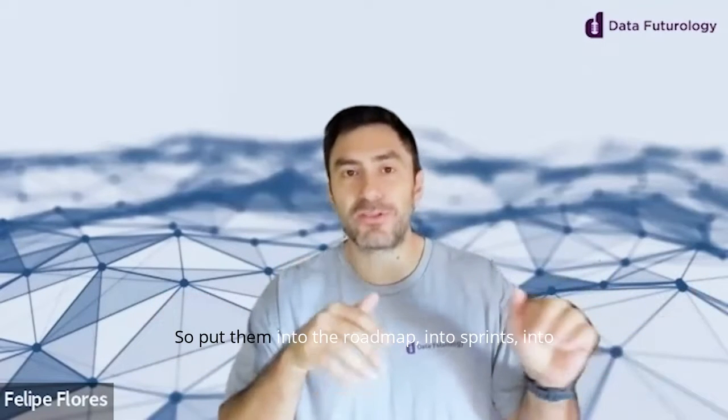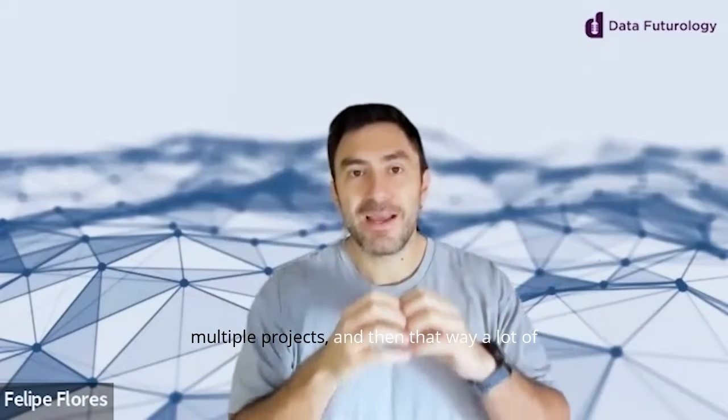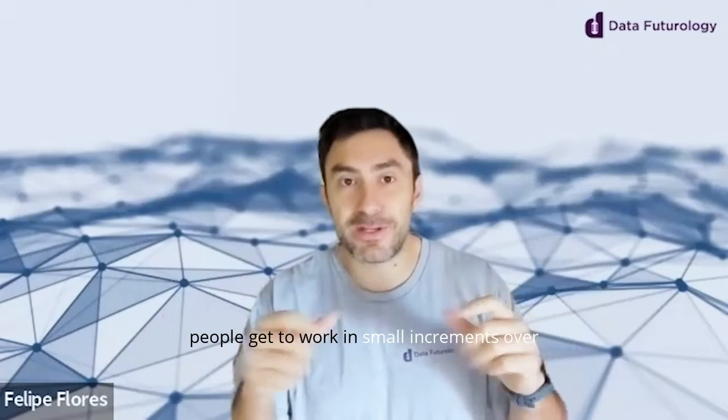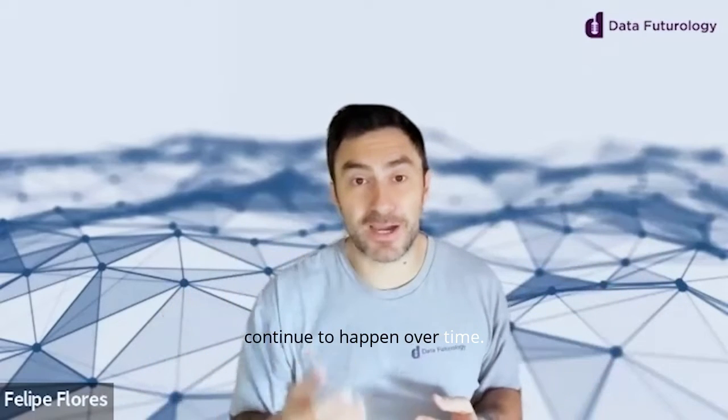So put them into the roadmaps, into sprints, into multiple projects, and then that way a lot of people get to work in small increments over time. So it's decentralized, and then the improvements continue to happen over time.